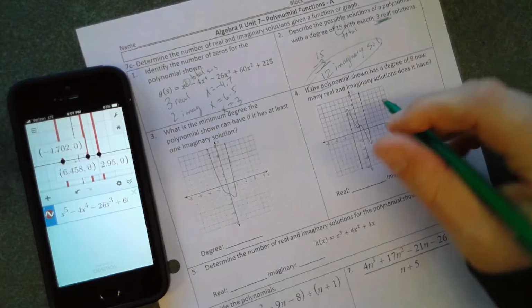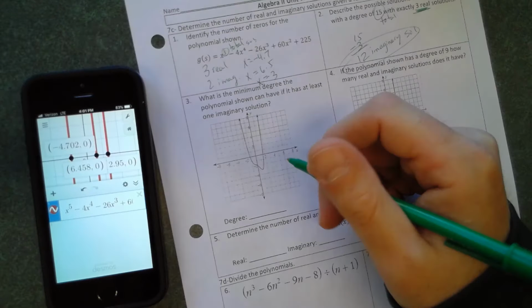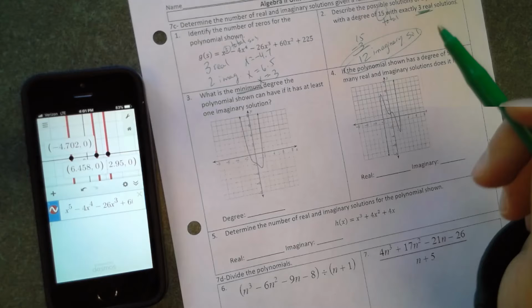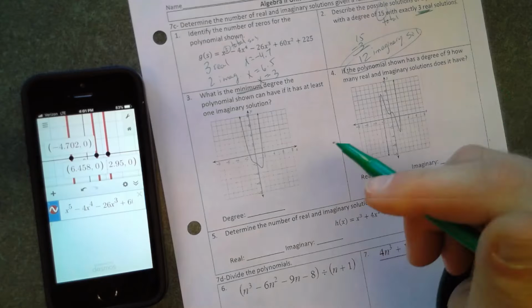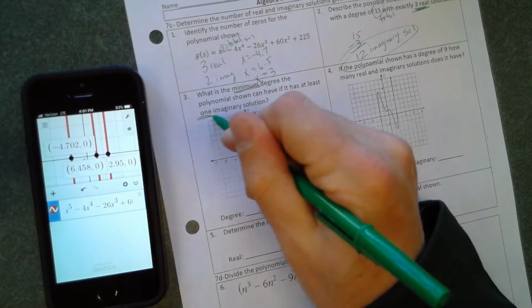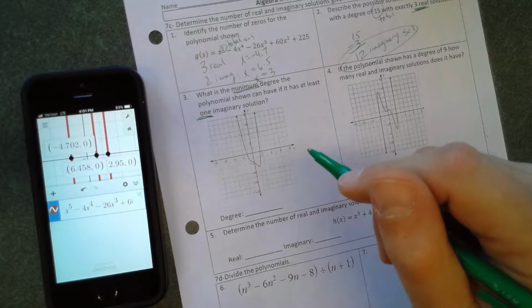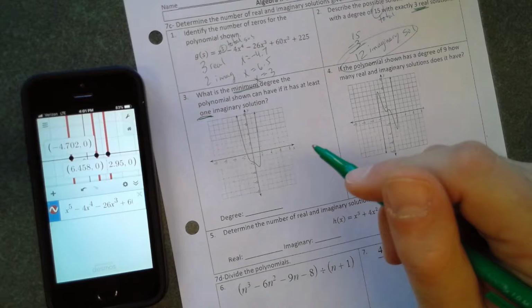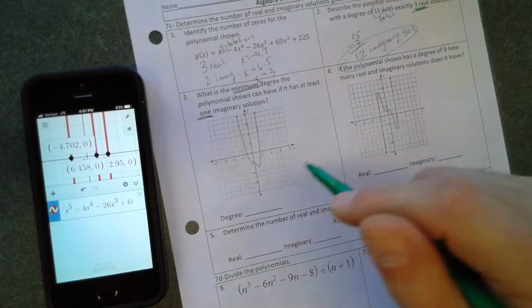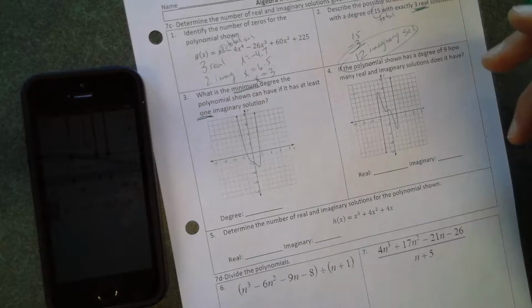Moving to the next one, we have minimum degree the polynomial. So minimum degree the polynomial can have if it's at least 1 imaginary. Well, imaginaries cannot be odd numbers, so they got to be even. So 2, 4, 6, 8. They got to be in pairs.